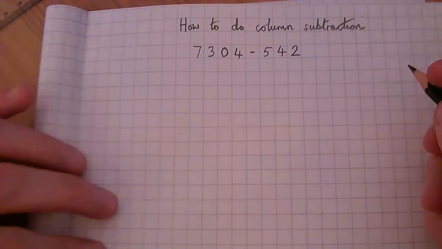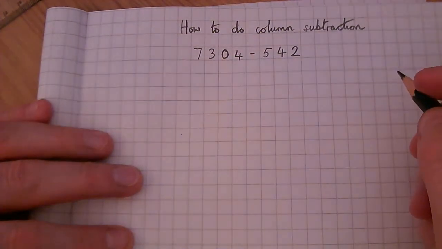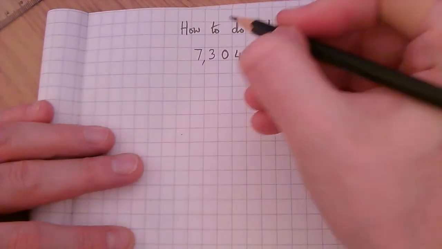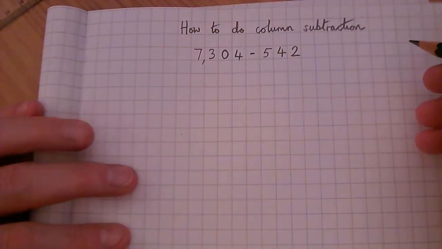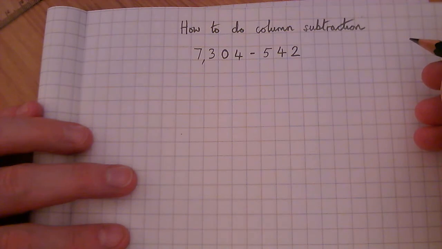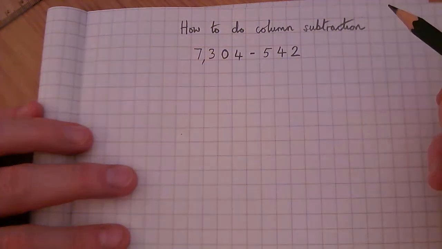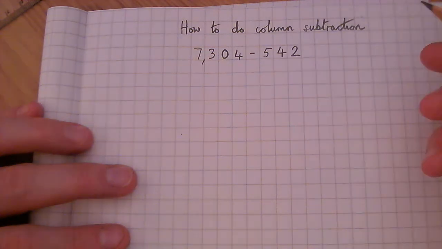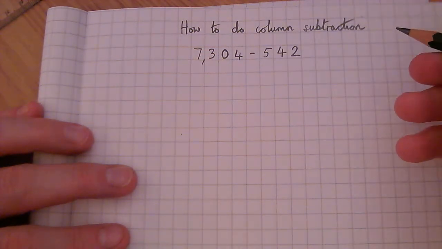How to do column subtraction. So my question is 7,304 subtract 542. Looking at the size of the numbers, it's going to be much easier, and the most efficient way is if we do these in columns.